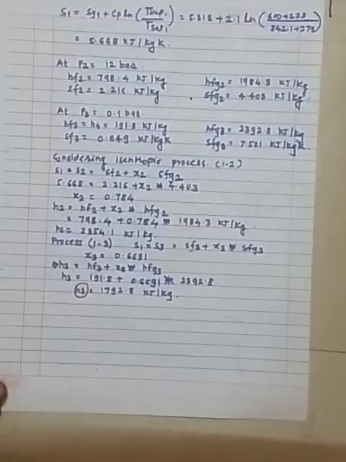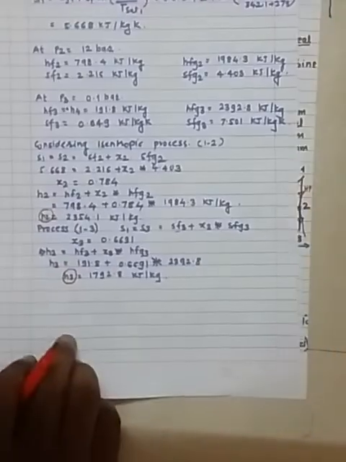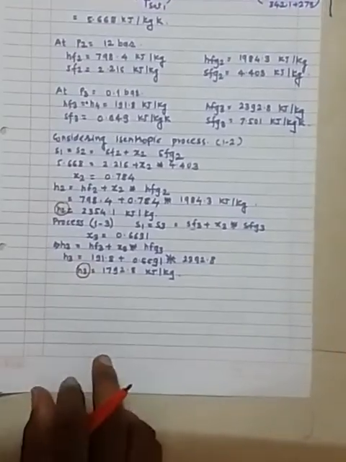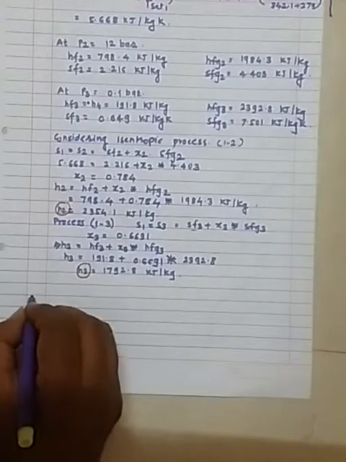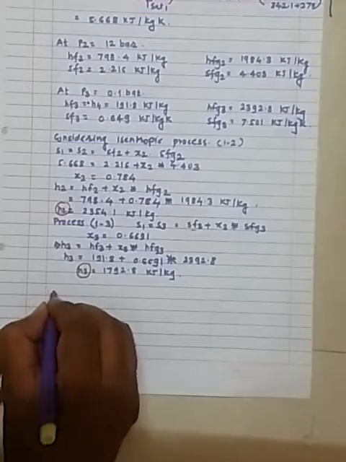So now here I have the value of H3, the value of H2, and initially I have the value of H1 also. Now with this work I can move further to get the value of pump work.